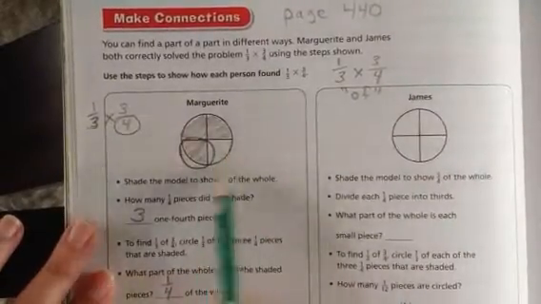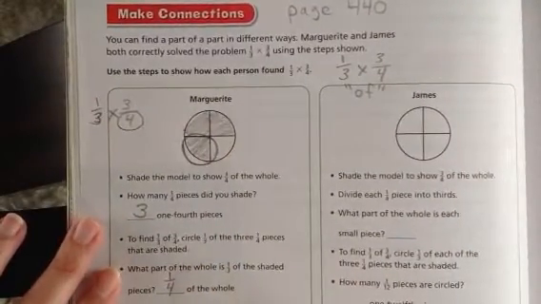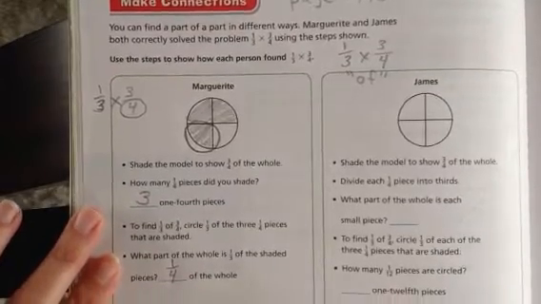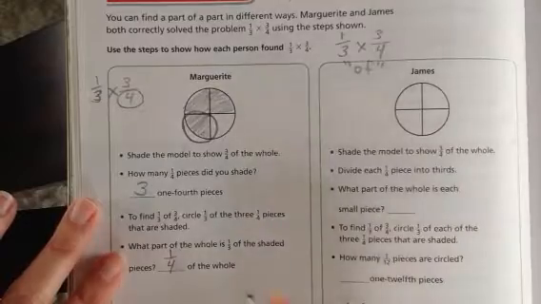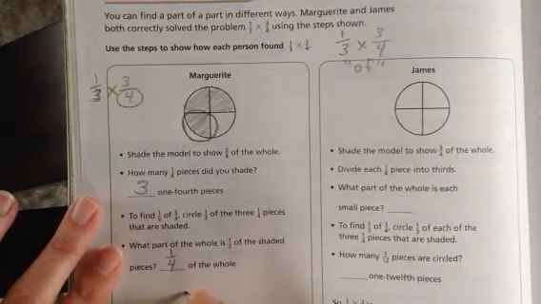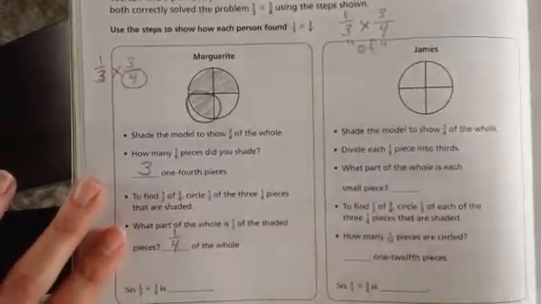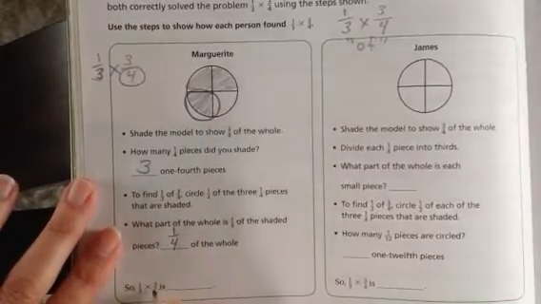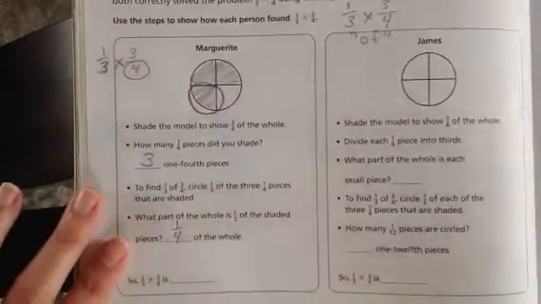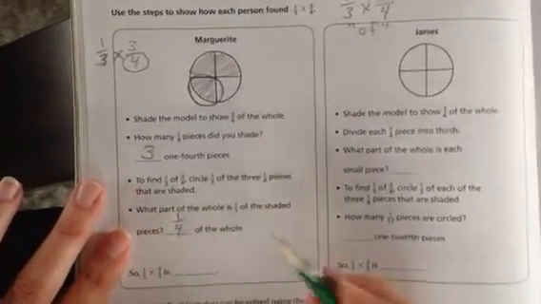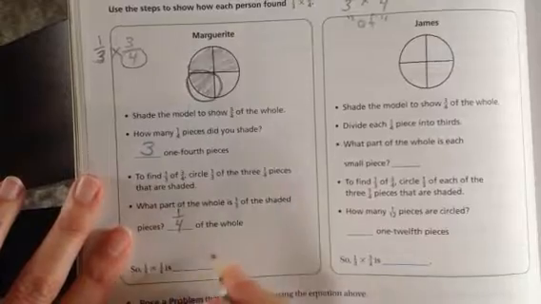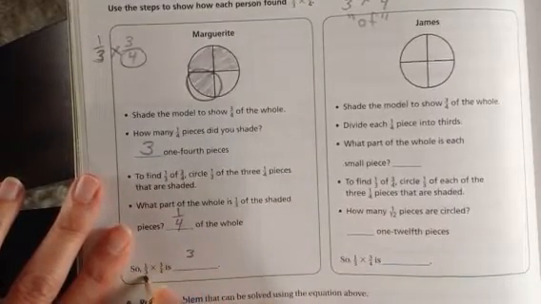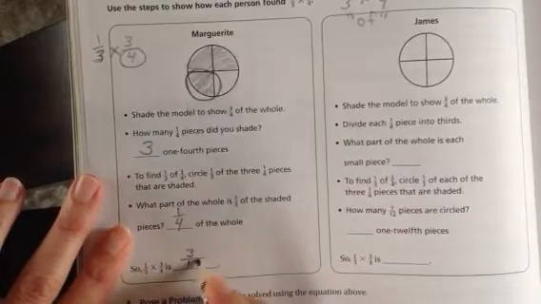Okay, so now we're going back to the whole model. So 1/4 of the whole model is shaded. So 1/3 times 3/4 is, well, we know it's going to be 1/4, but what we want to do here, just like we did with whole number fractions, I'm just going to show you really quick. So again, we would multiply our numerators. 1 times 3 is 3. And then our denominators, 3 times 4 is 12.